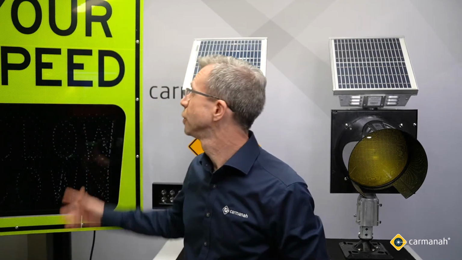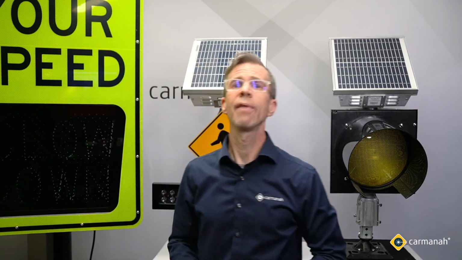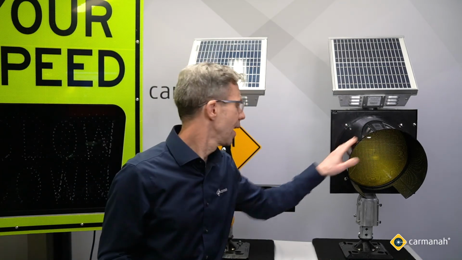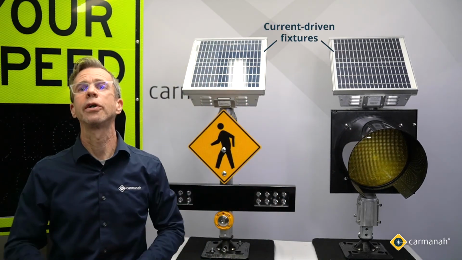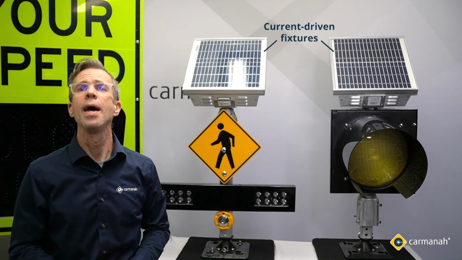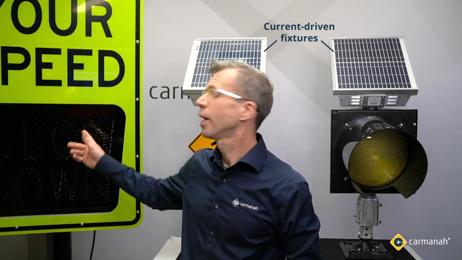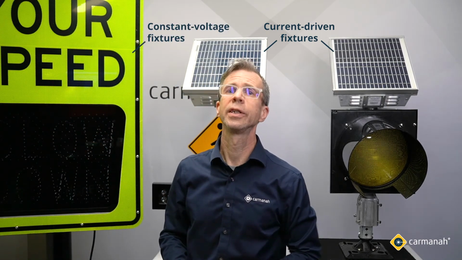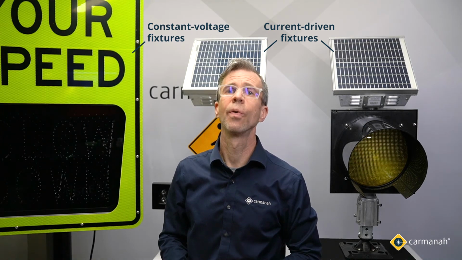Now, for our speed check products, we do have a 12-volt output for connecting constant voltage beacons or other devices. So just to recap, for our round beacon systems and for RRFBs, we use current-driven fixtures only, and for our speed check products, we can connect constant voltage fixtures or devices.